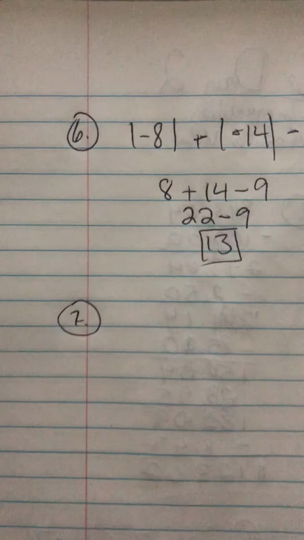All right. Number 7. We should be able to do this. Let me get situated here. Number 7 says negative 13 plus the absolute value of negative 2 plus 5 minus 6.